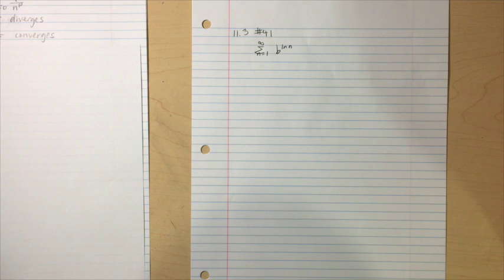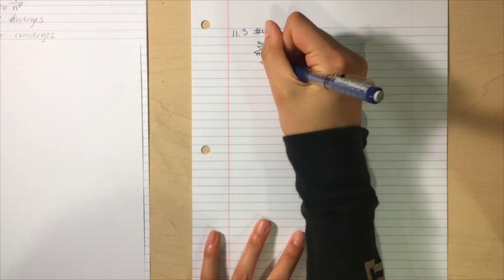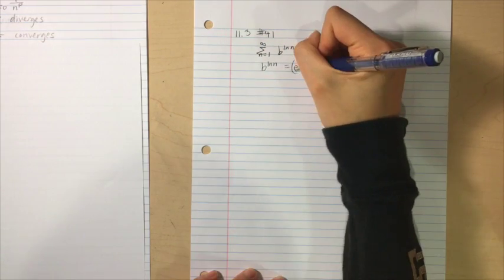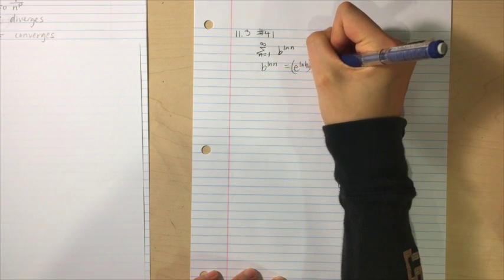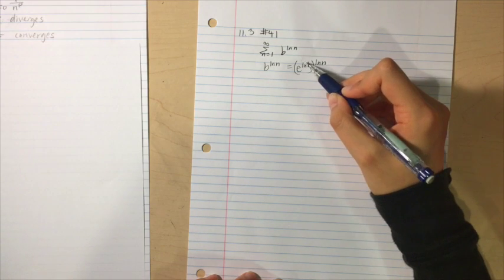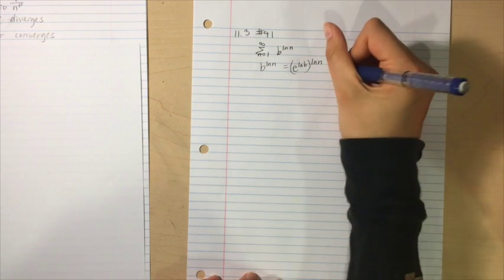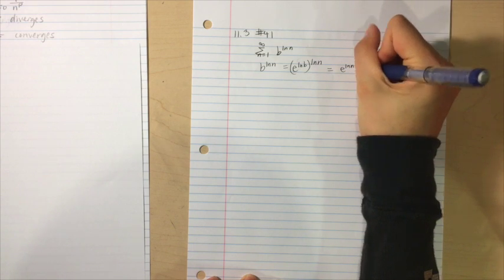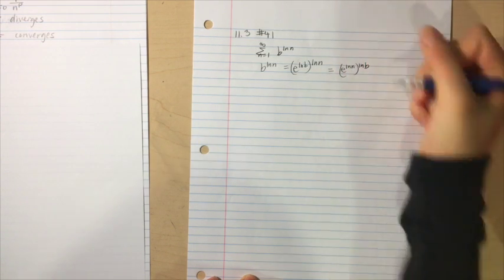This is 11.3, number 41, and it asks, for what value of b is this series convergent? Now, we want to use p-series, so b to the ln of n can also be written as e to the ln of b to the ln of n. Now, because exponents are multiplied, this can also be written as e to the ln of n to the ln of b.